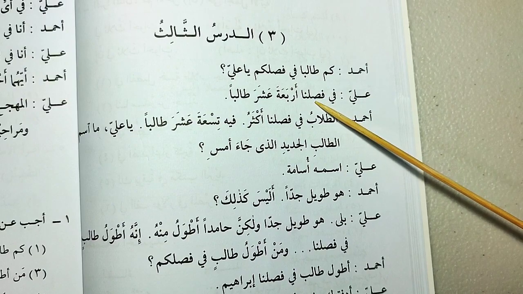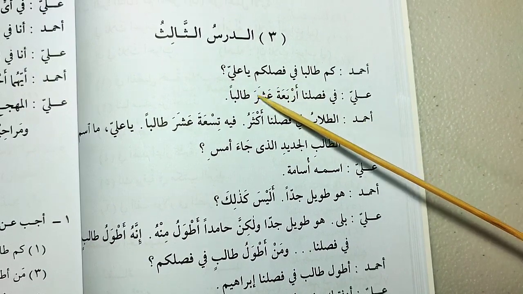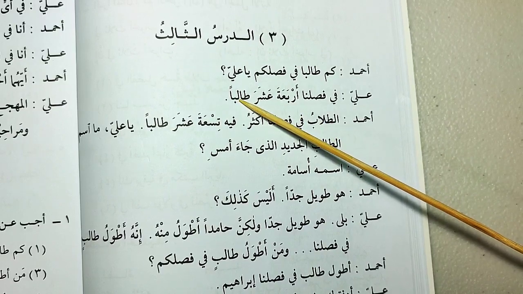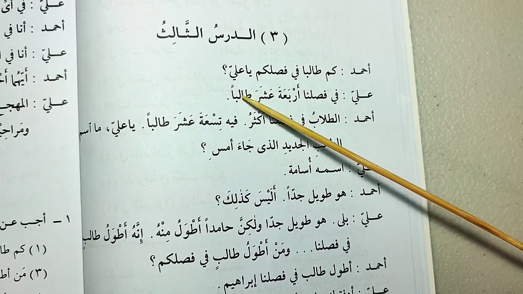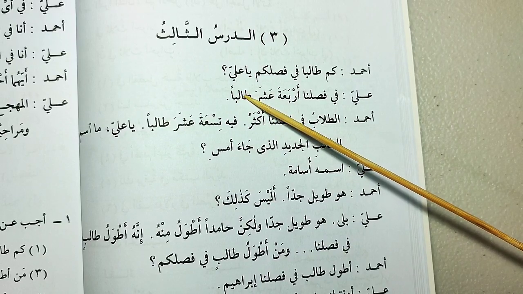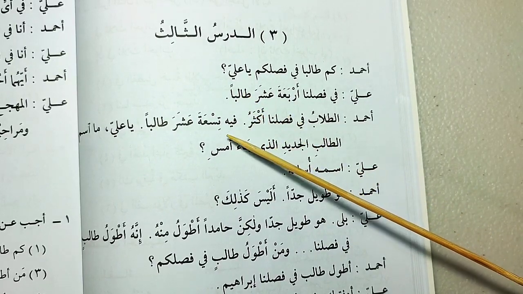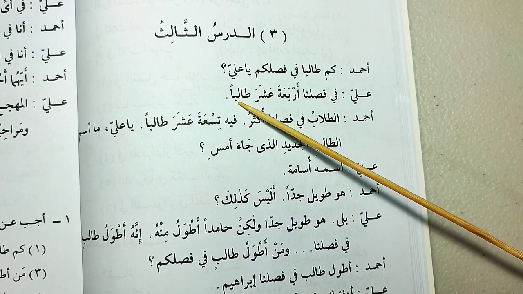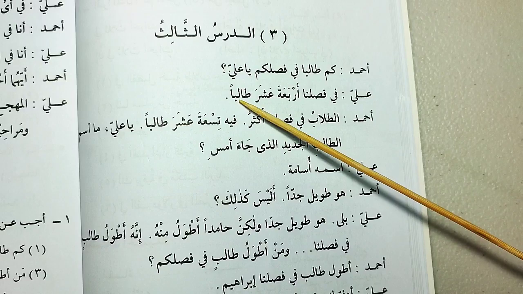So in our class, there are 14 students. 14 is our mubtada. Taliban is the thing that's being counted. The thing that's being counted also varies depending on the number. When we were counting from 3 to 10, the thing we were counting came in plural form. ثلاث سيارات, ثلاثة بيوت.